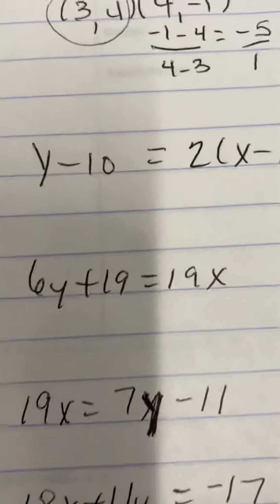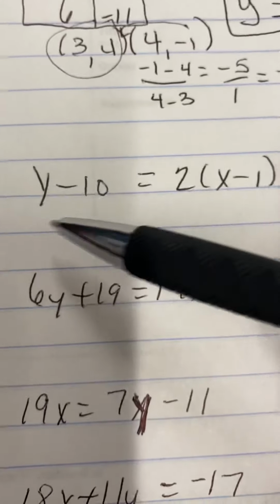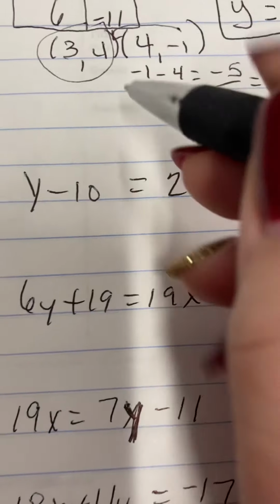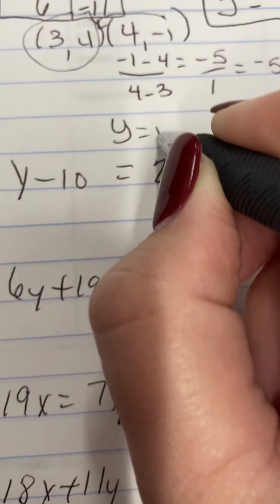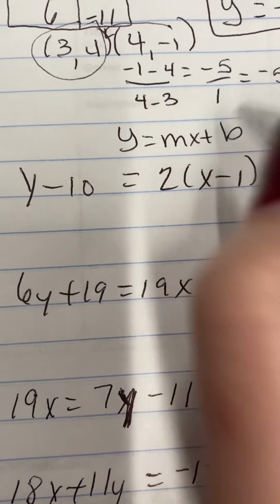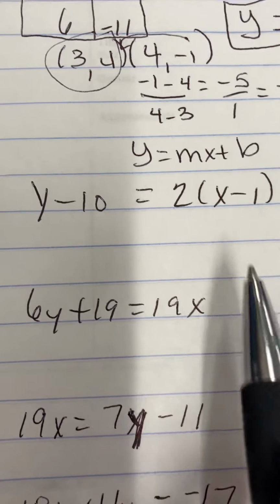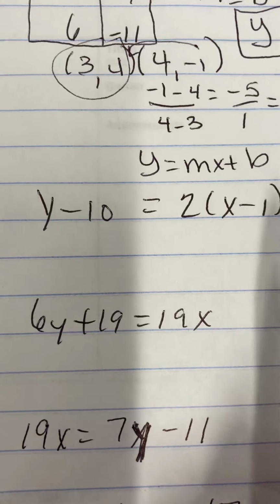Coming down here, all I'm going to do is go through these, and my goal is to get y by itself. So I want to get each one of these into the form of y equals mx plus b. Therefore, I'm always going to know my slope and my y-intercept, so it's really super easy to graph.